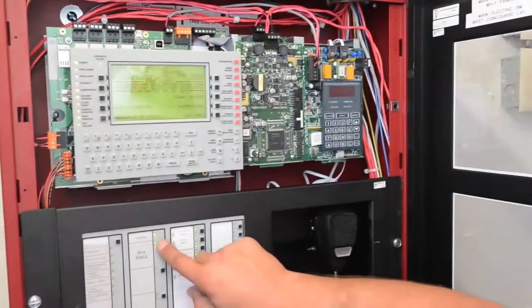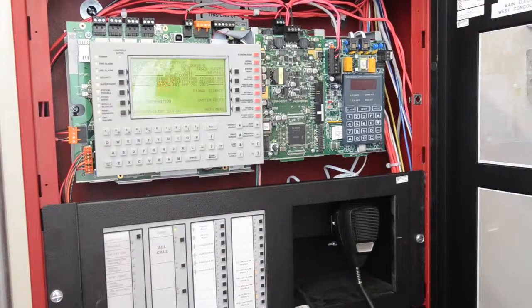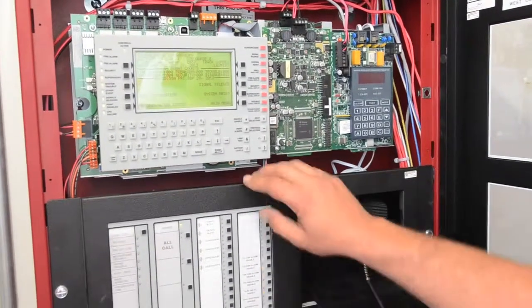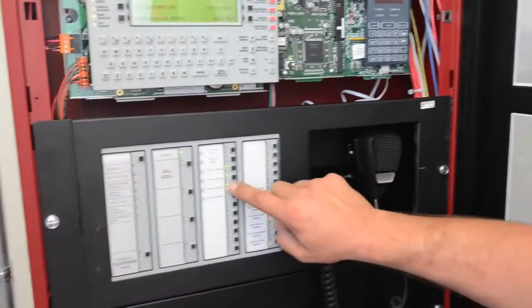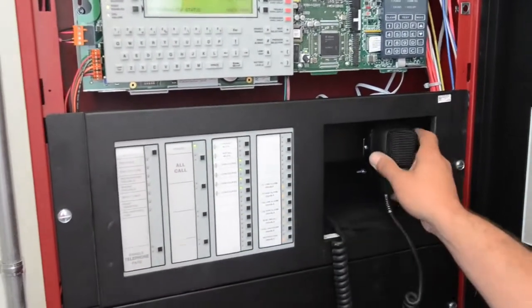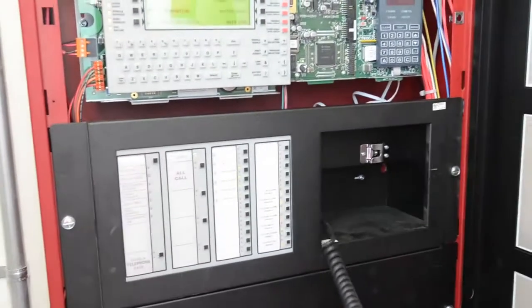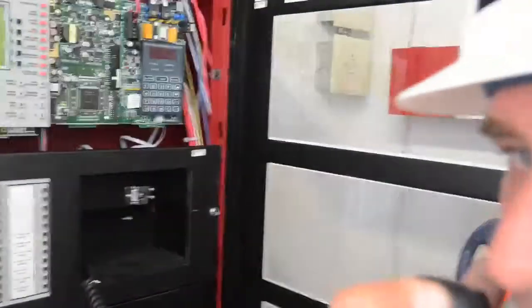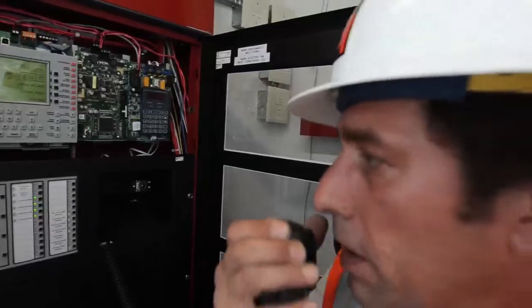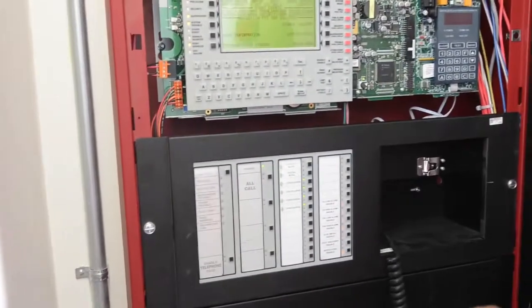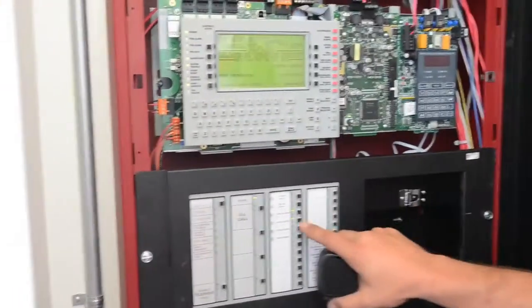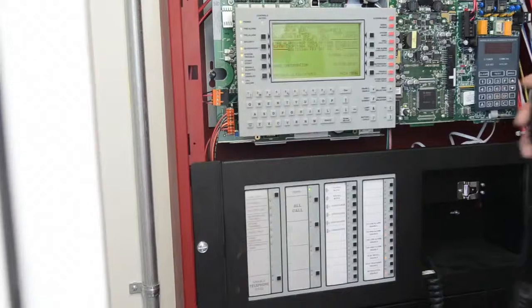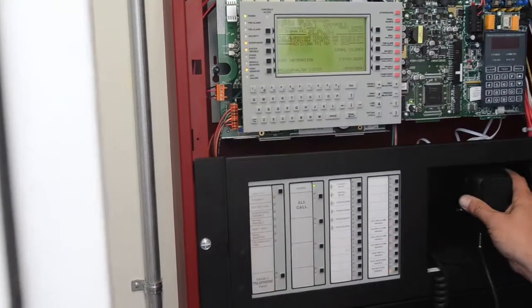You also have the opportunity not to select all call. If you wanted to page a specific area of the building, say the concourse levels only, we just select the 4 concourse level speaker circuits. Testing 1, 2, 3, 4. Testing 1, 2, 3, 4. And now we're broadcasting only down to the lower level. Merely unselecting them will disable them and put them back to a normal state.